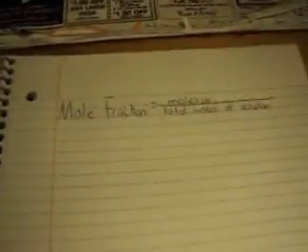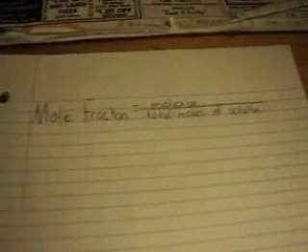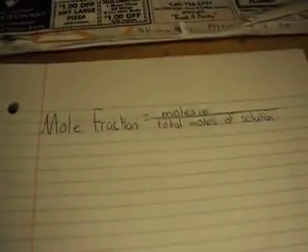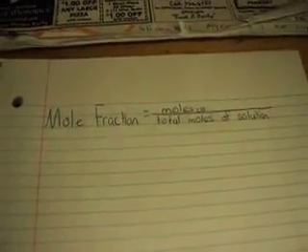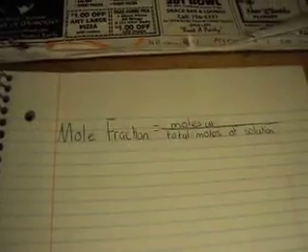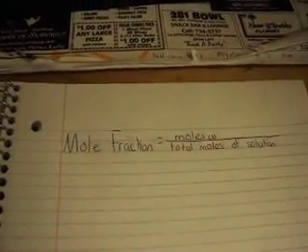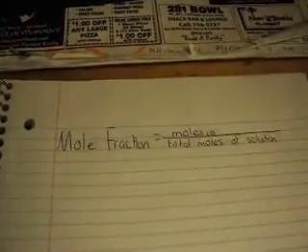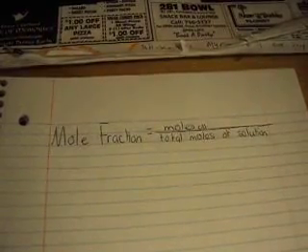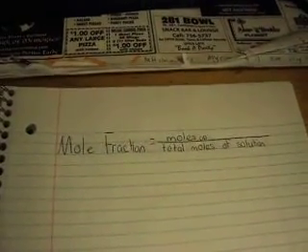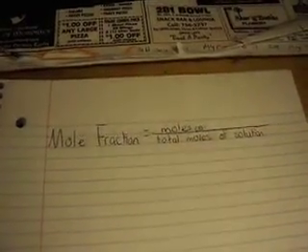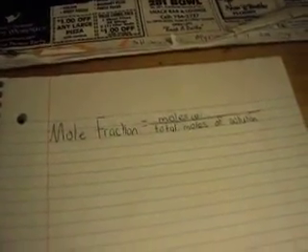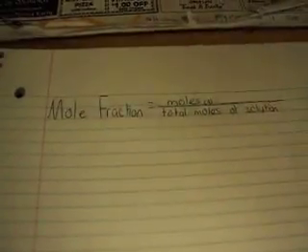Now I move on to mole fraction, which is moles of ethanol, because ethanol is what we're finding, over total moles of solution. First, let's figure out how many moles of water there are, since we only know the moles of ethanol.